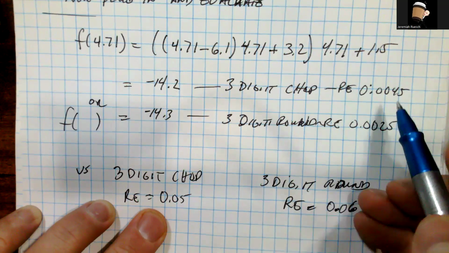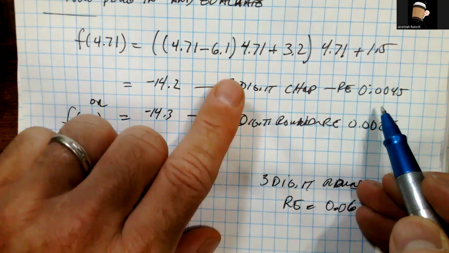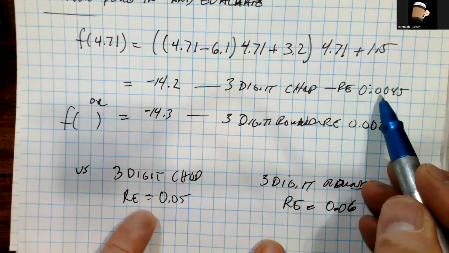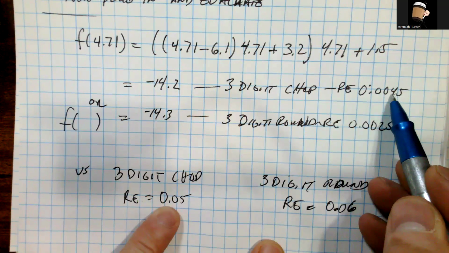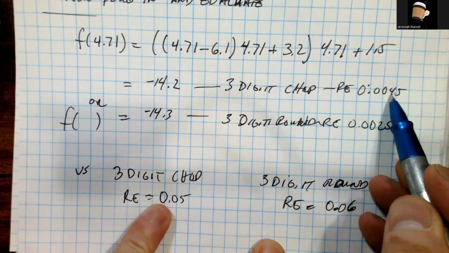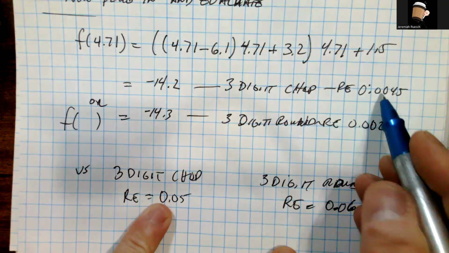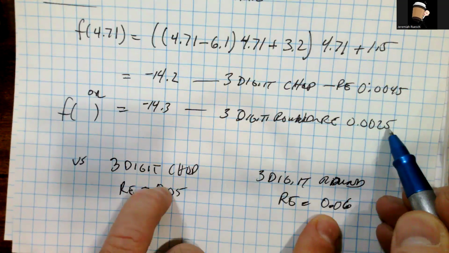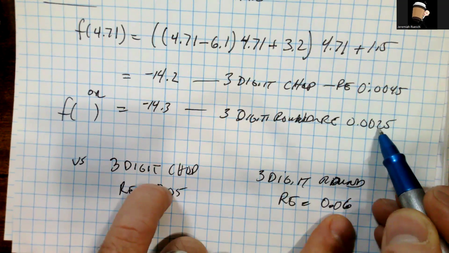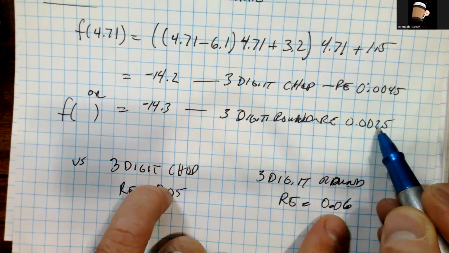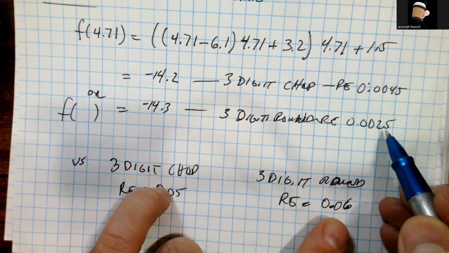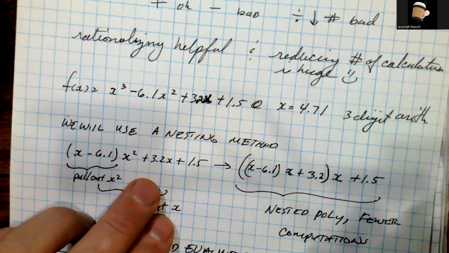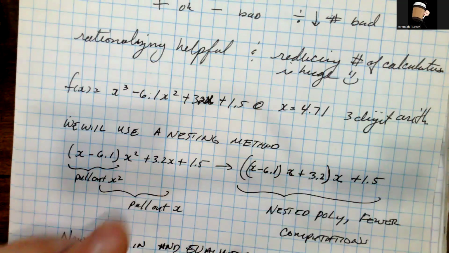Relatively speaking, especially when you compare it to just doing the simple nesting. These are an order of magnitude off. In other words, this is 0.05. So if I rounded this up and called that 0.005, that's 10 times larger. That's a significant difference. It's a whole order of magnitude. And likewise, not only is it an order of magnitude, it's also a multiple of that. So this is 0.06, this would be like 0.003. This is like an order of magnitude times two, or 20 times bigger, right? That's a significantly bigger error. And all we did was reduce the number of calculations by using this nesting method.